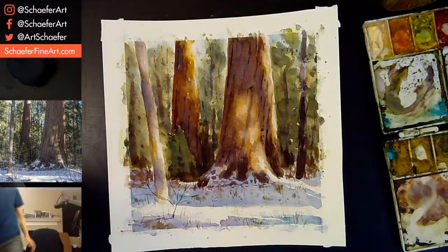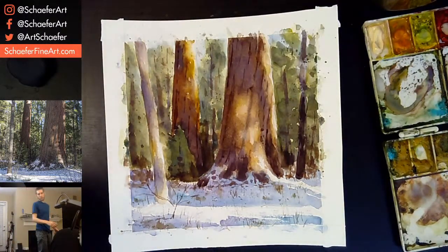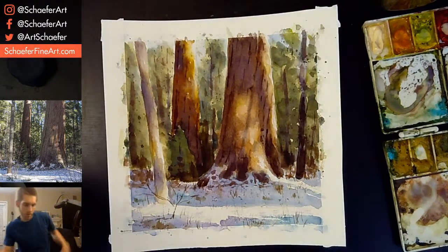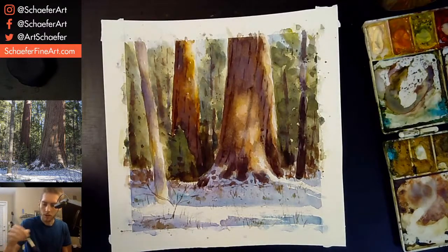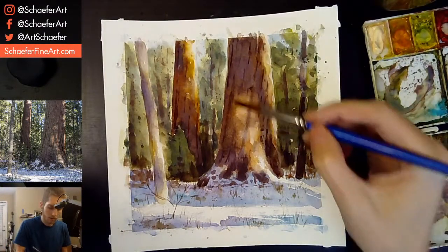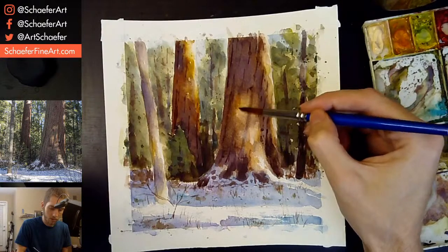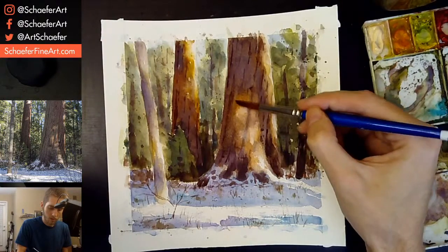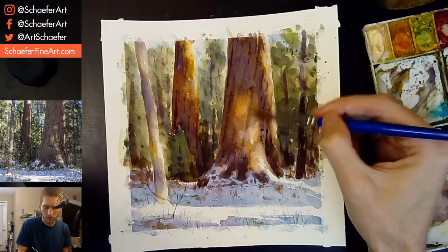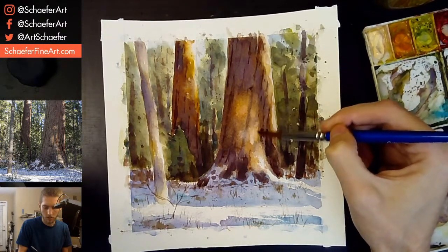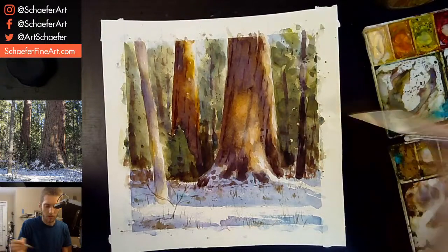Actually, I think I'm going to glaze it one more time. Just this top part. Very, very slightly. At least try to make it slightly. Because I want that to kind of... Still trying to get that dappled light effect.